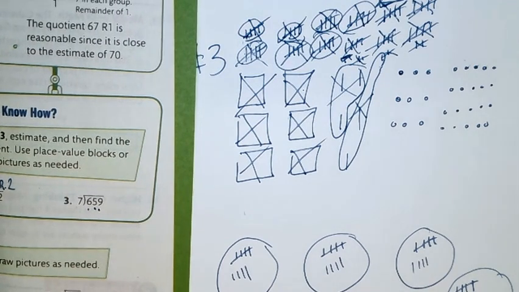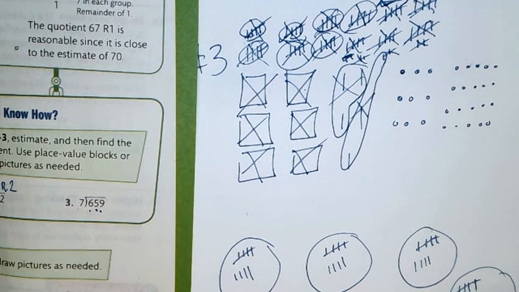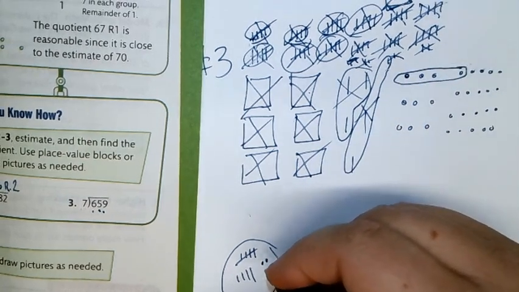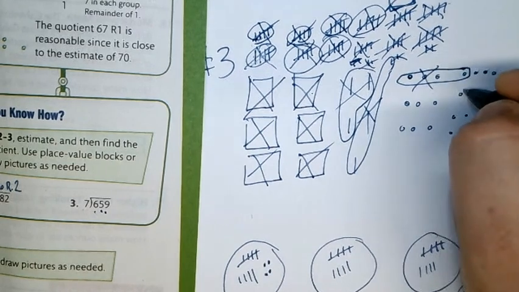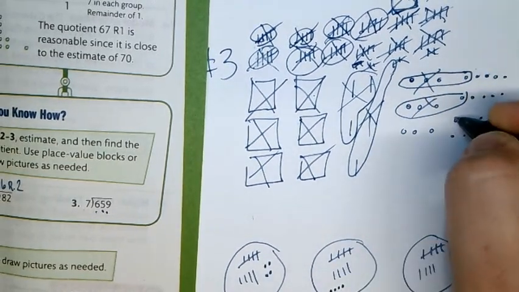All right. Well, now that I've done that, I go, okay, let me try something different, right? I'm going to try grabbing 4 ones at a time. So if I take these and put 1, 2, 3, 4, and then I'm going to do the same here. 1, 2, 3, 4, and the same here.